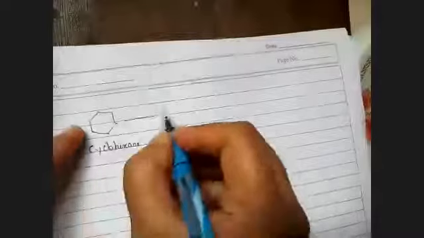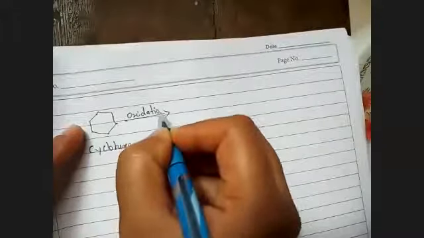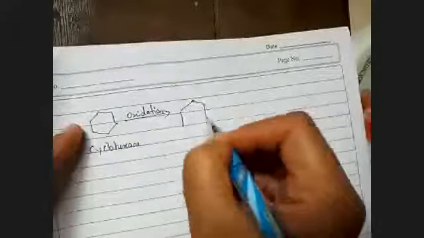First, because it's heptagonal, right? Usually we'll get hexagonal. So how can we make heptagonal from hexagonal? That is cyclohexane undergoing oxidation. So we'll get like this.